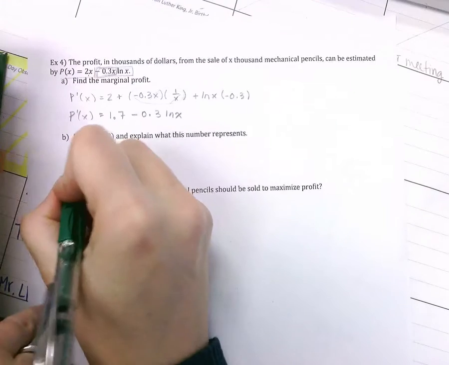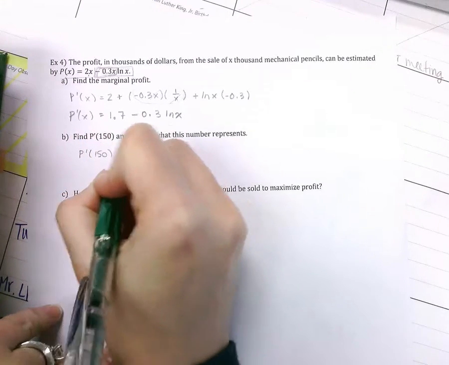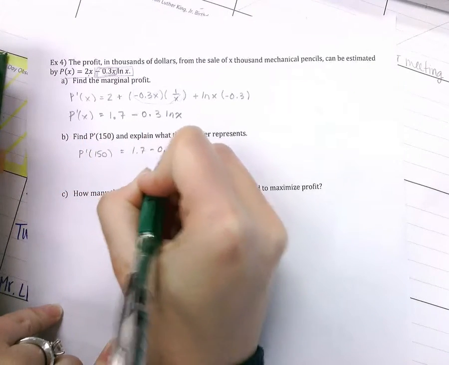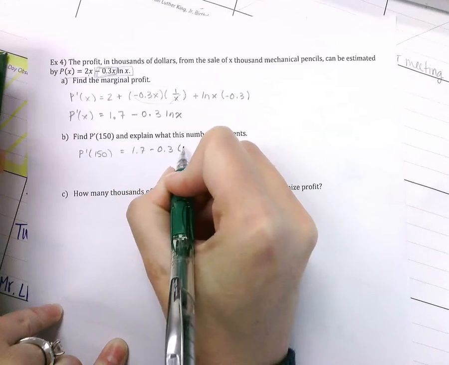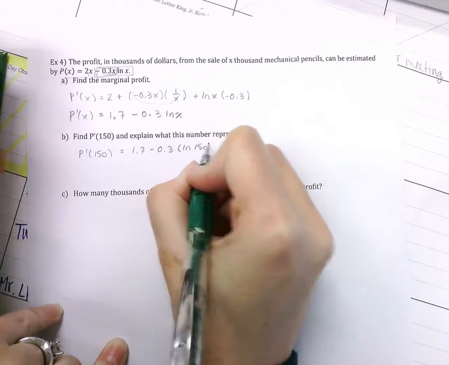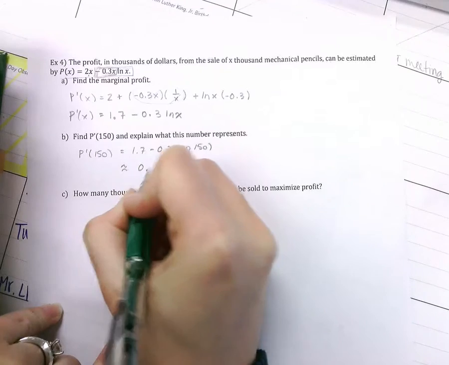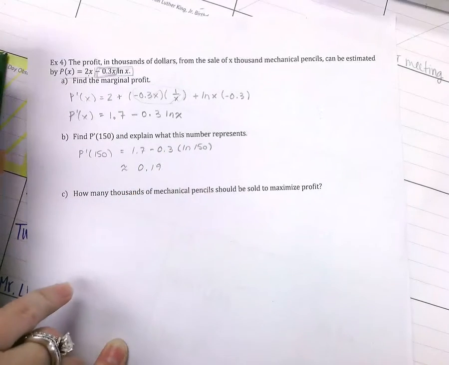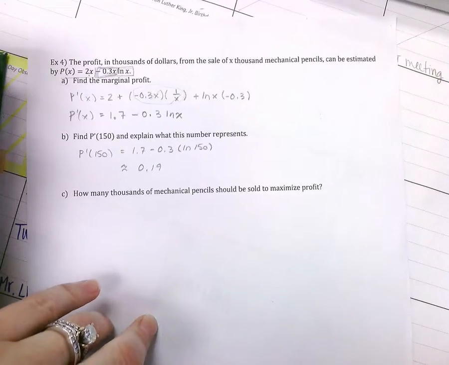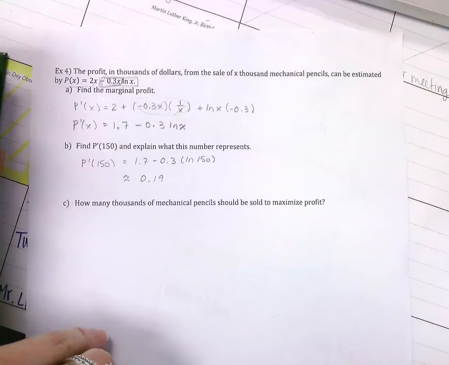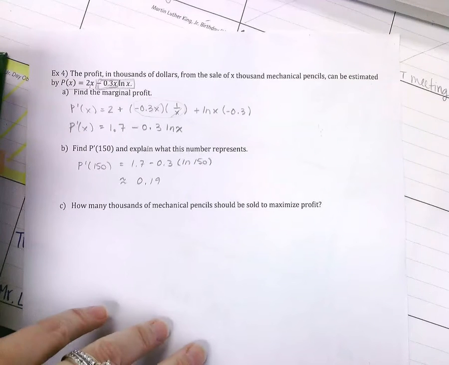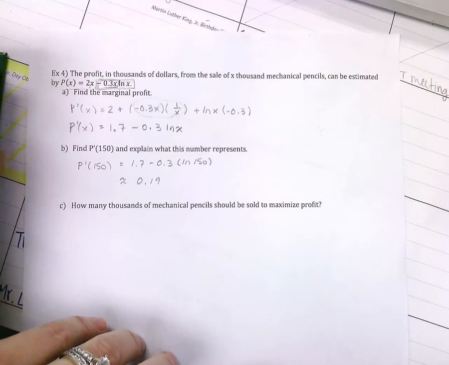So calculator, plug in 150. And 0.28. In this question, it says that this is the profit in thousands of dollars.